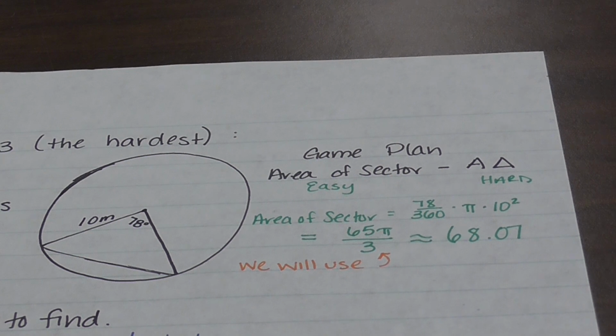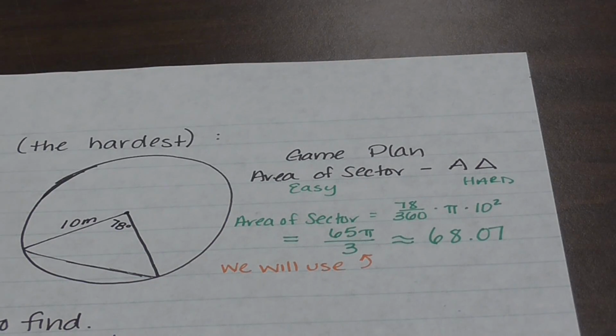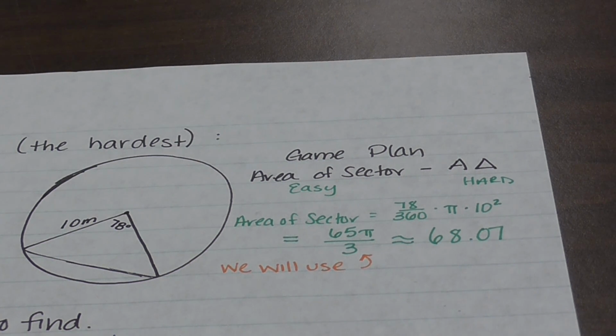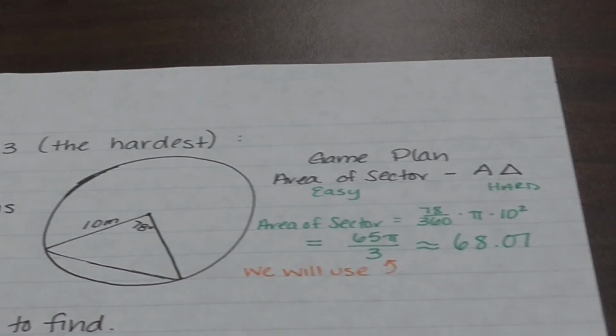So area of the sector, same as it's been. Angle over 360 times pi times the radius squared. It works out to be 65 pi over 3, which is what we'll use when we're doing it in terms of pi, but just so that we know, it works out to be about 68.07.